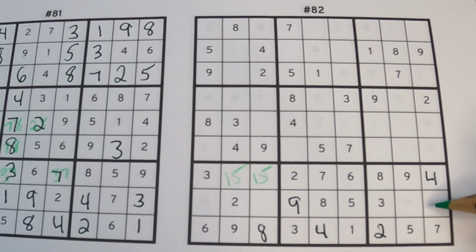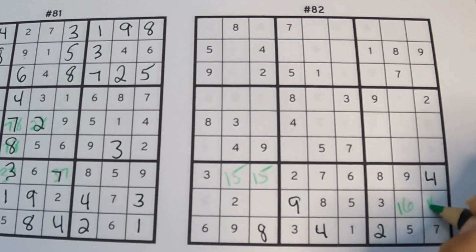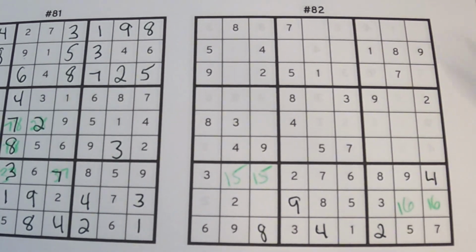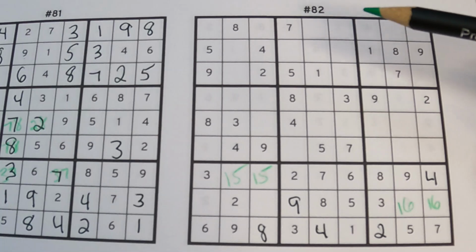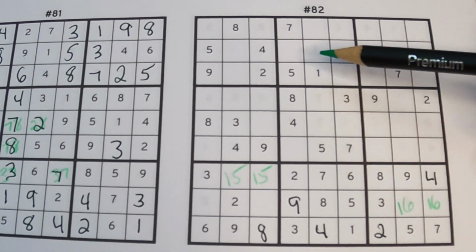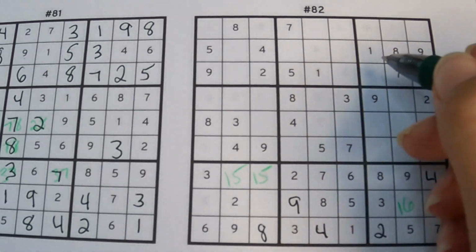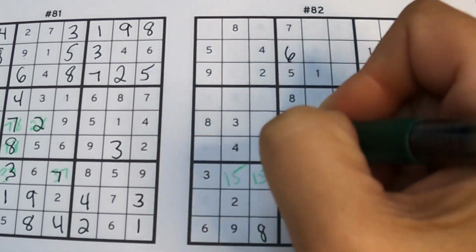For this box now, we're missing 1 and 6. So 1, 6, 1, 6. For this column, we're missing 1 and 6. We've got a 1 here, so 6, 1.